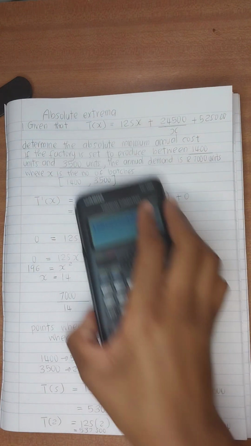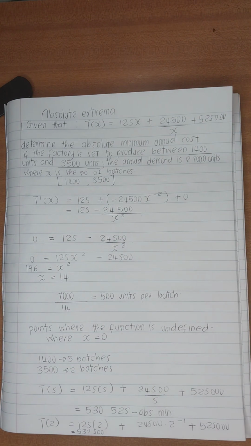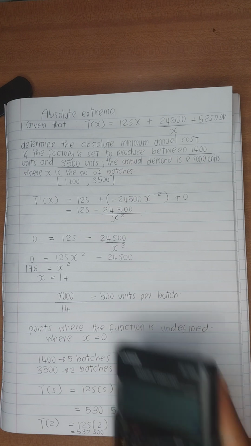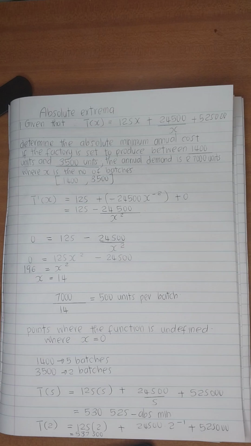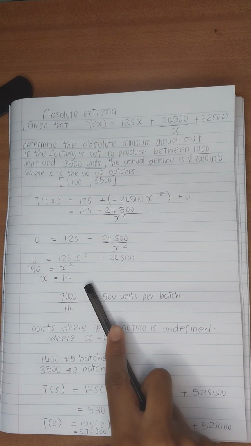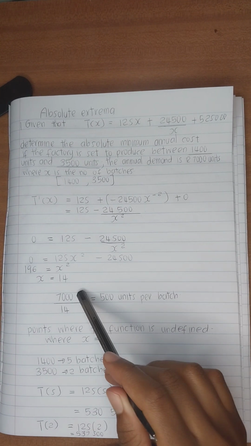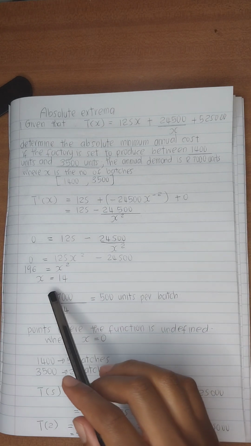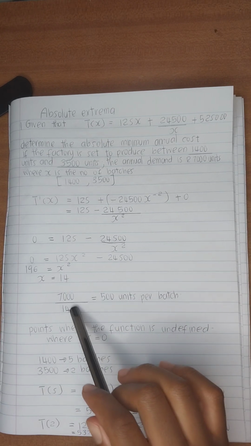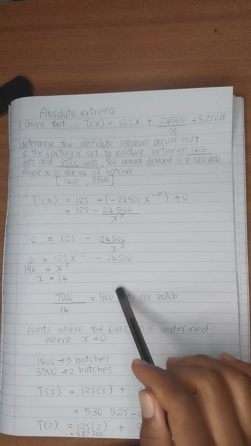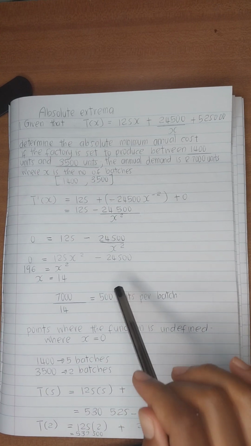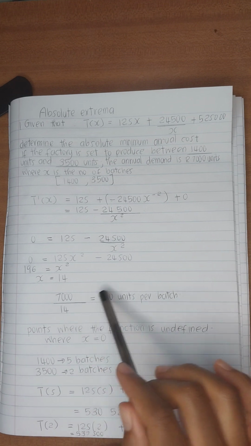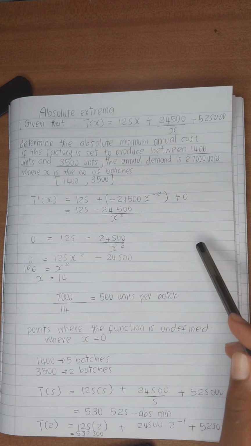However, there's something I just want to check. Okay guys, so I just wanted to check my x value, and I thought I calculated it wrong, but basically the math is mathing, because if you say 7,000 divided by u for units is equal to 14, you would multiply the u with the 14 and still divide by 14 and still get 500 units per batch.